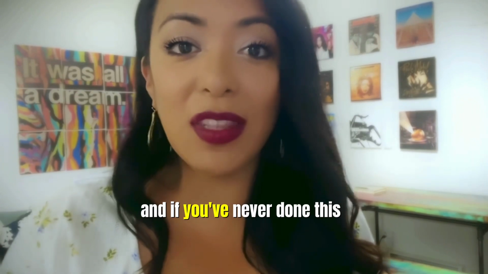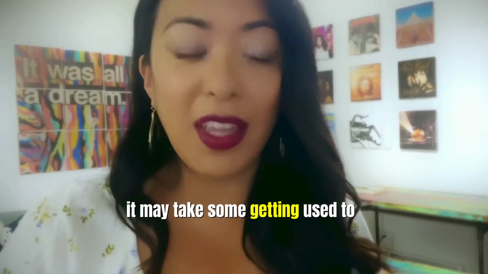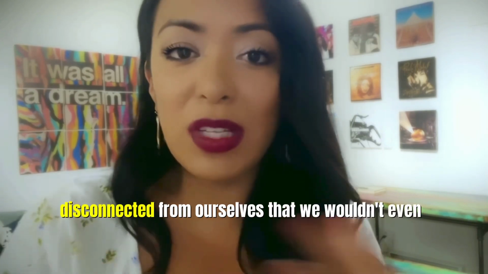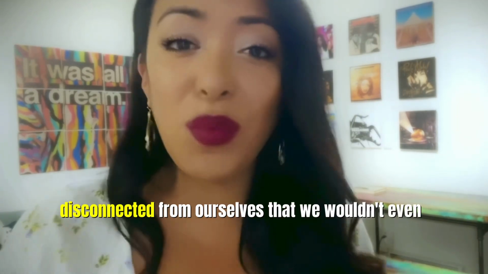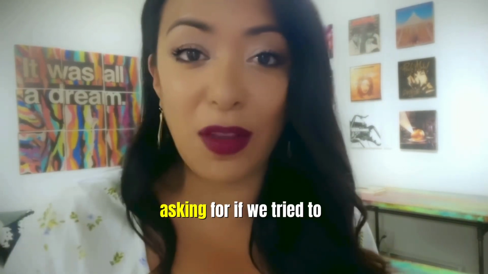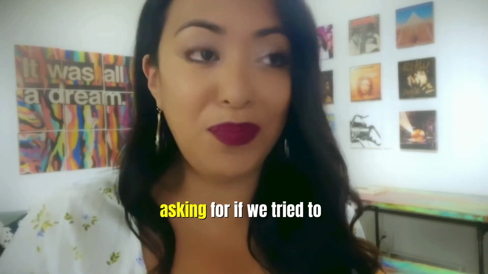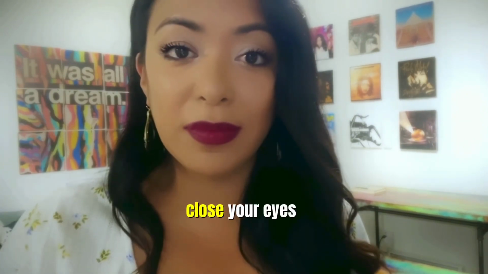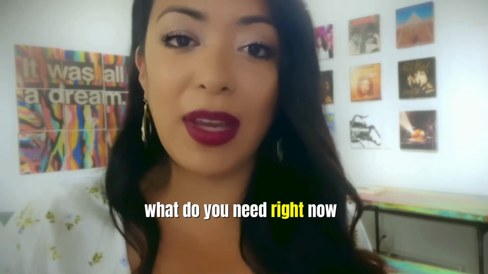And if you've never done this consciously before, it may take some getting used to. Most of us are living so disconnected from ourselves that we wouldn't even know what our bodies are asking for if we tried to connect to that. So just practice. Start small. Close your eyes. Listen. Ask your body, what do you need right now?